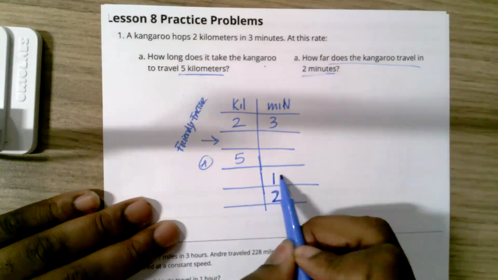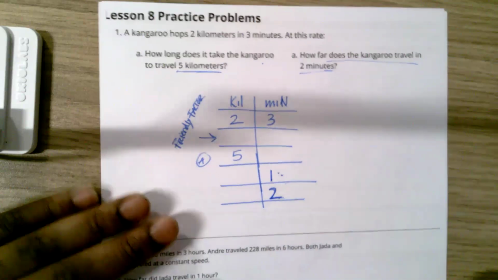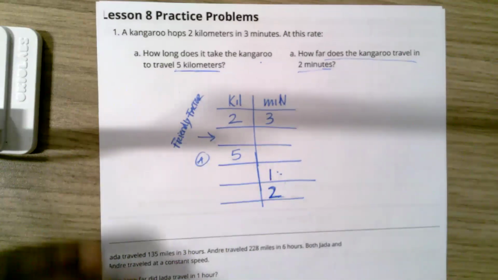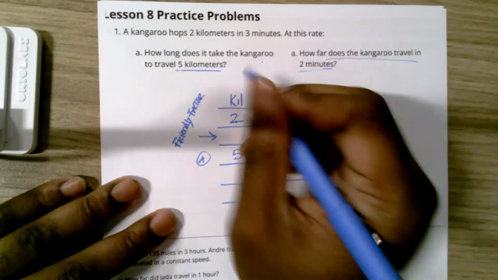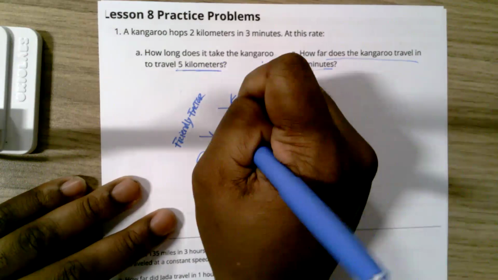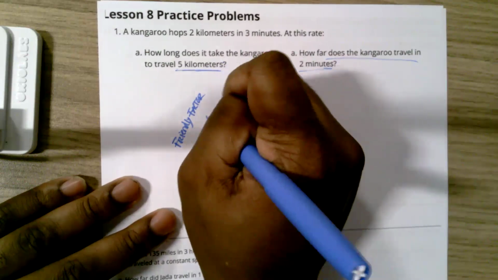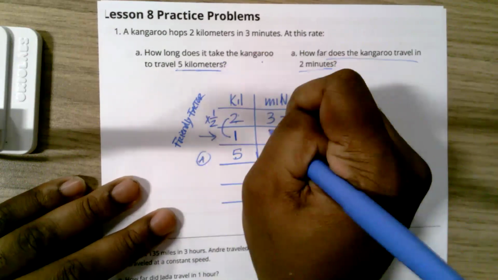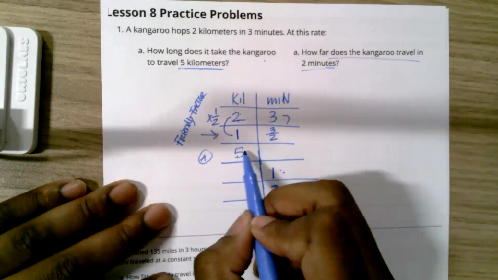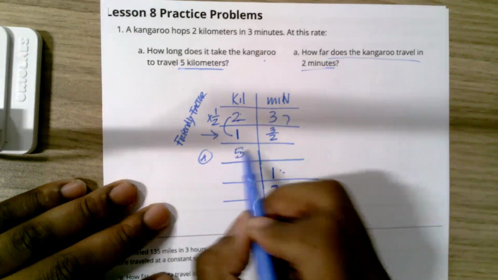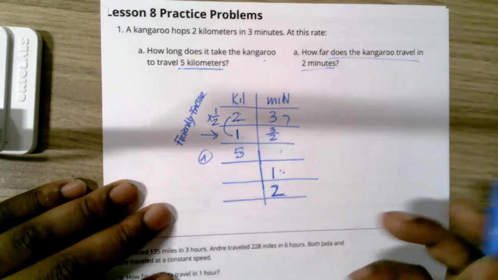You can ask yourself, why did I put a 1 here? Why did I put a 2 here? Maybe that'll help you. A friendly factor between 2 and 5 is 1. To get from 2 to 1 is times 1/2. And that's going to be 3 to 2, which tells me to get from here to here, I multiply times 3/2.